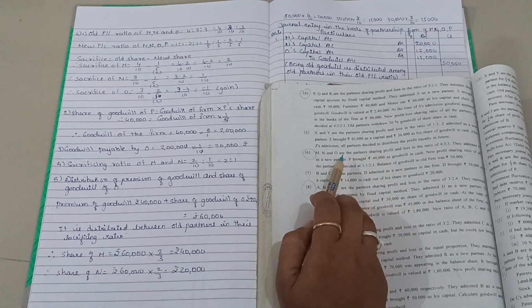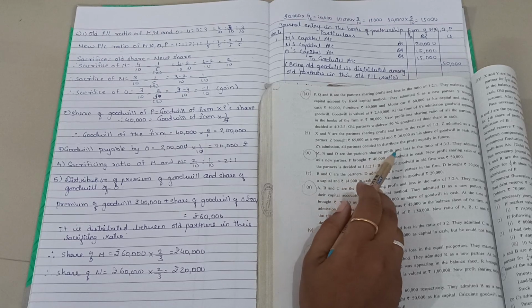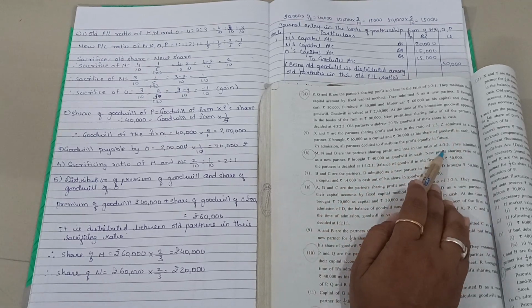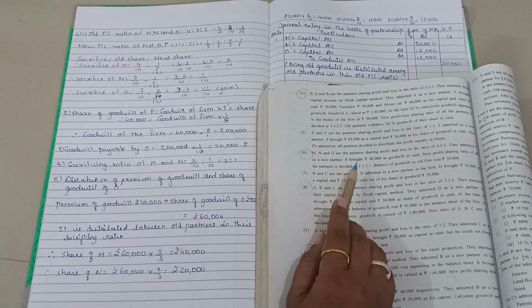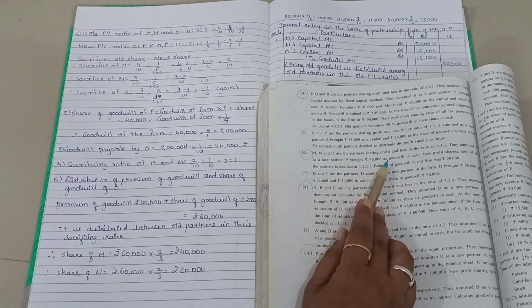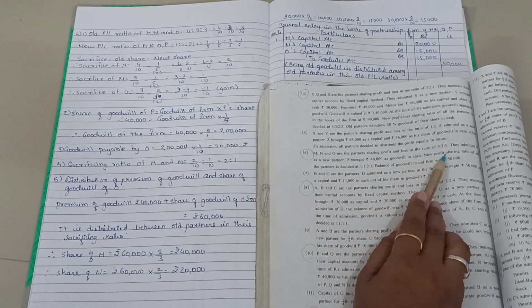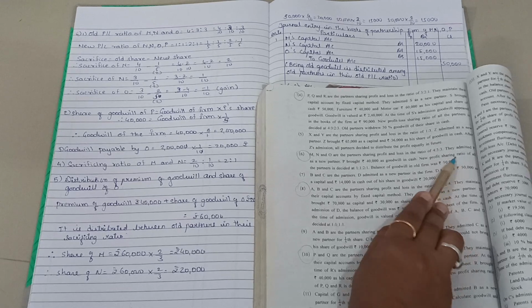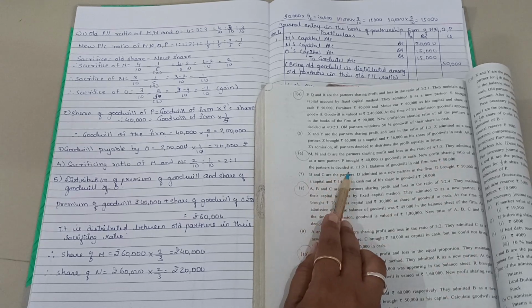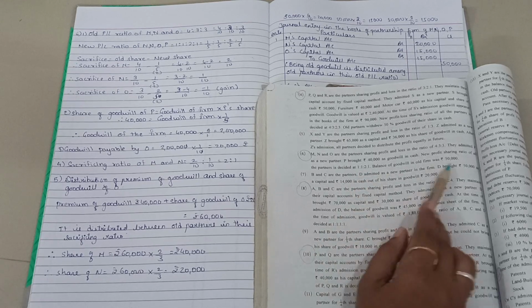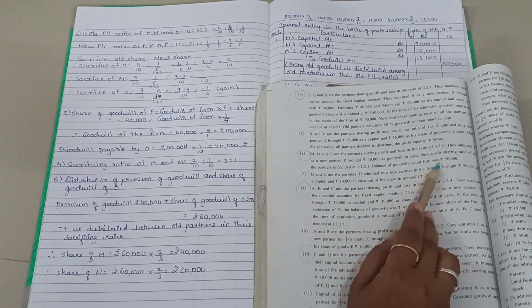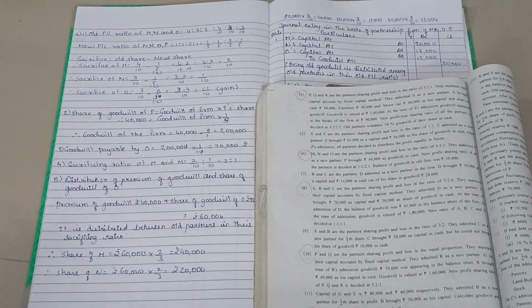M, N and O are the partners sharing profit and loss in the ratio of 4:3:3. They admitted P as a new partner. P brought 40,000 as goodwill in cash. The new profit sharing ratio of all the partners was decided as 1:1:2:1. The balance of goodwill in the old firm was rupees 50,000.